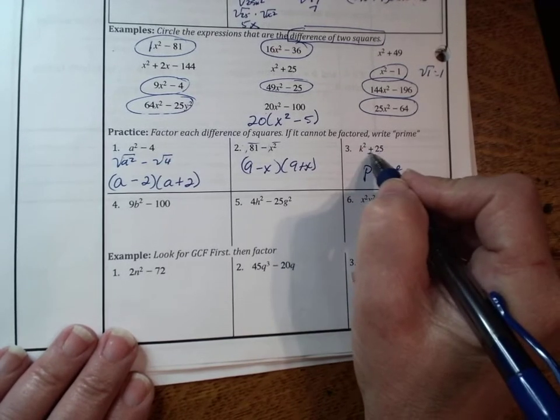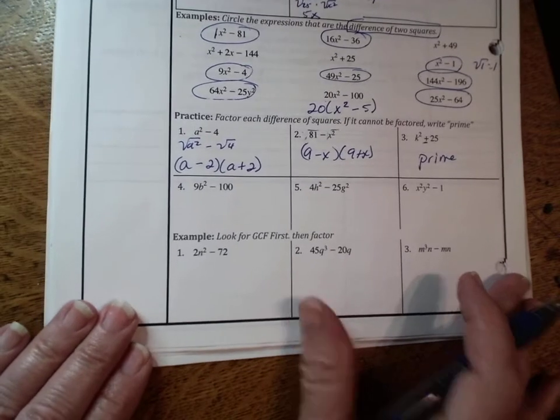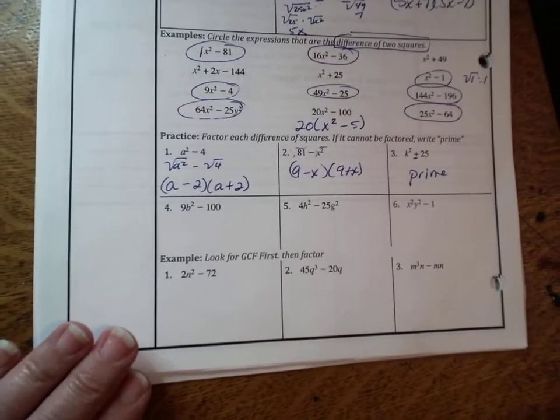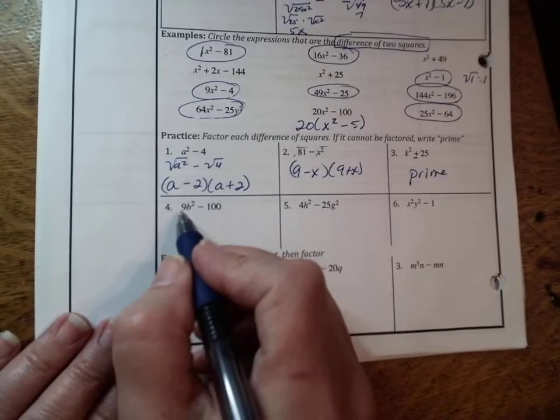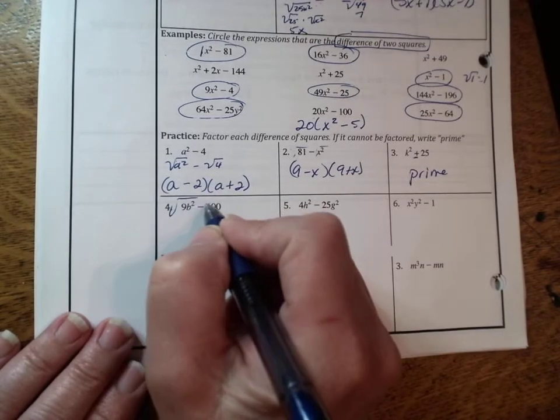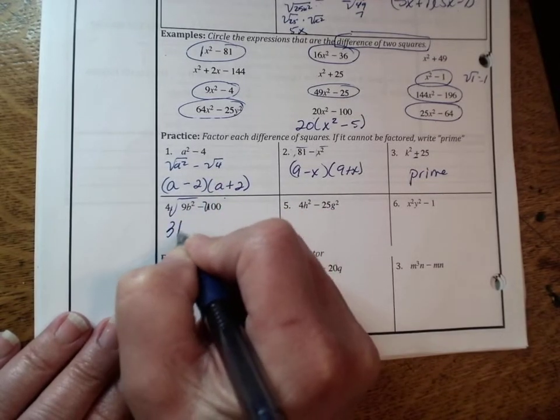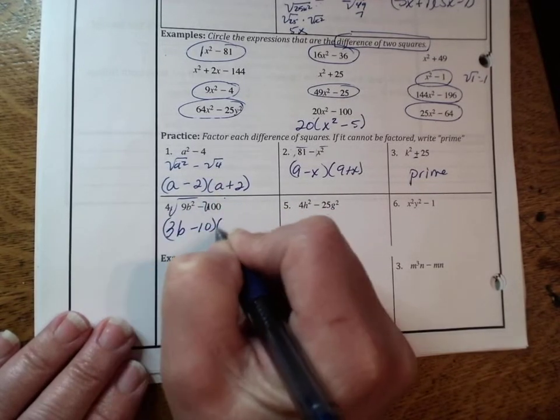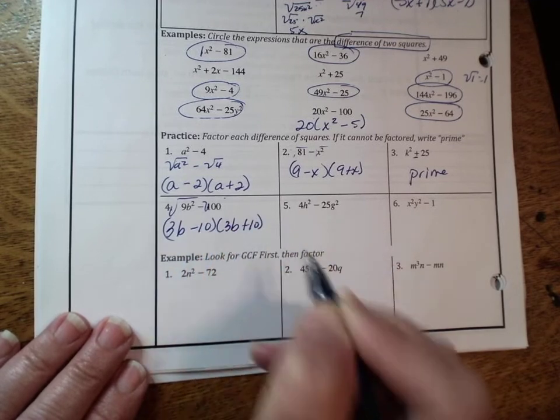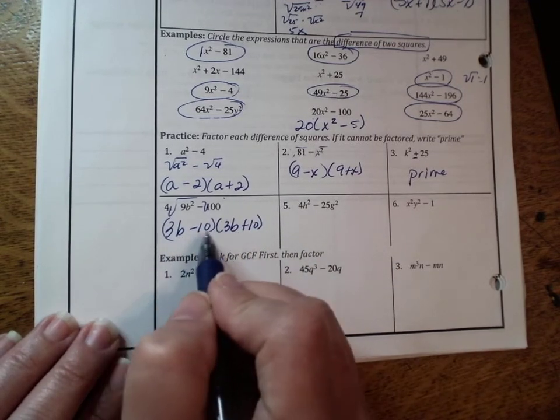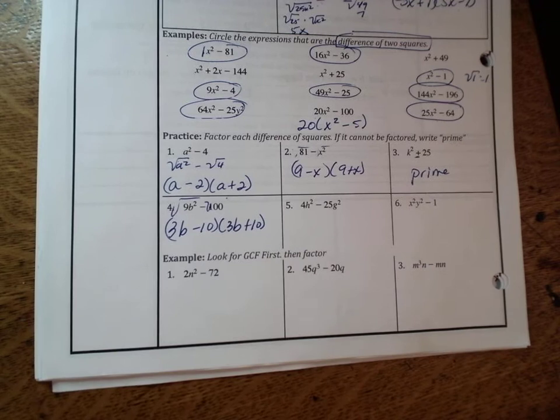Okay, because it's not a difference. It's a difference of perfect squares. So once you start seeing these, you can do these fairly quickly. You just square root both of these. Square root, square root. So you have 3b minus 10, 3b plus 10. So anytime they're exactly the same but they have different signs, it's going to cut out that middle term.